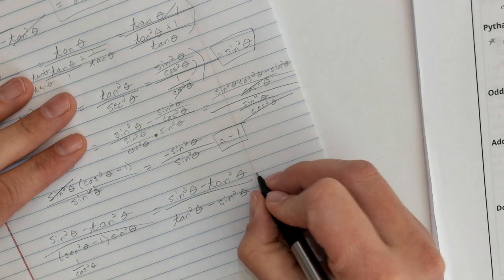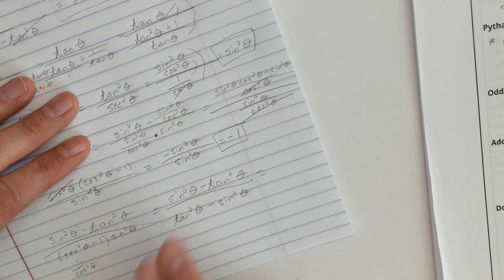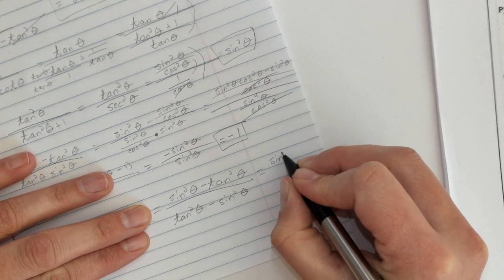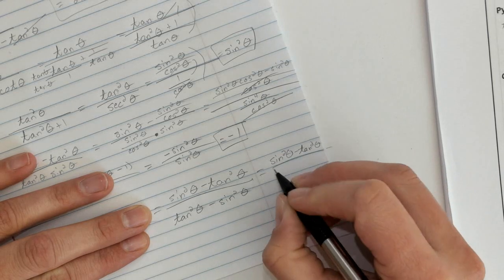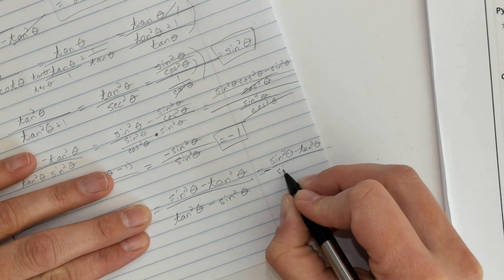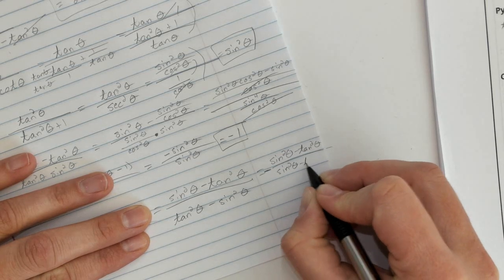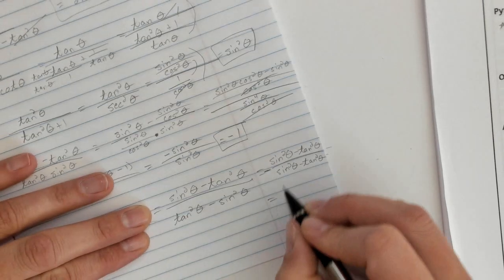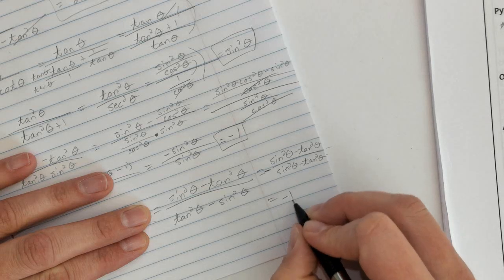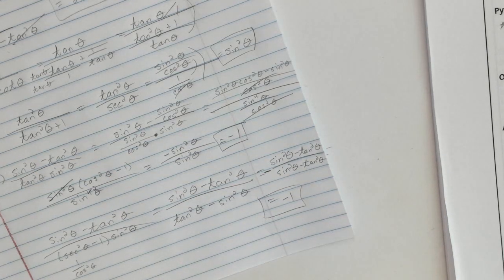That was way faster. So then if I factor out a negative 1, I would get the sine squared of theta minus the tangent squared of theta over sine squared of theta minus the tangent squared of theta. So I just factored out a negative 1 from the bottom here, and they're dividing the same thing, so I get negative 1 as an answer. That was definitely faster.